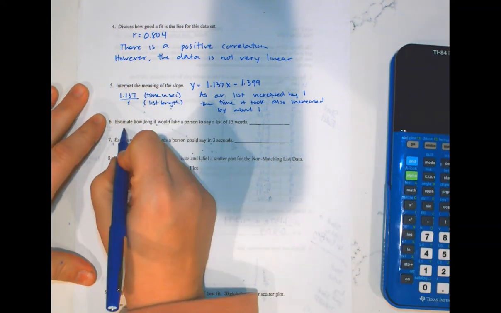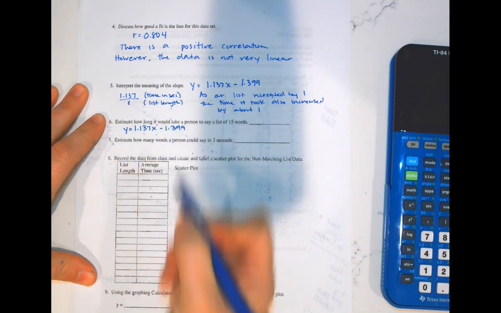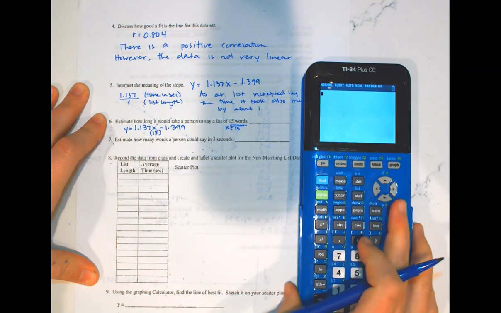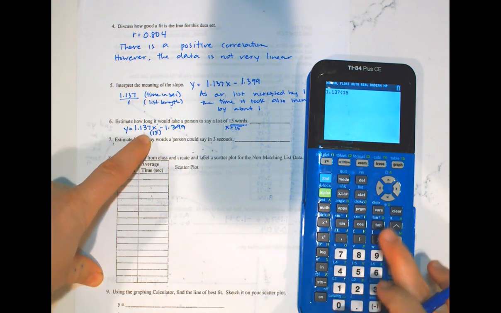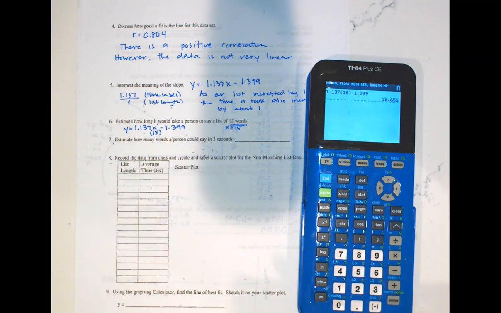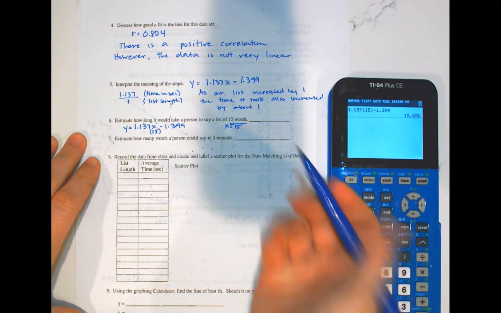All right, so then if we wanted to estimate how long it would take a person to say 15 words, again, we just use this equation. If 15 words was our x value, so we're going to make x 15. So on my calculator, I would do 1.137 times 15 minus 1.399. So it would take about 15.665 seconds.